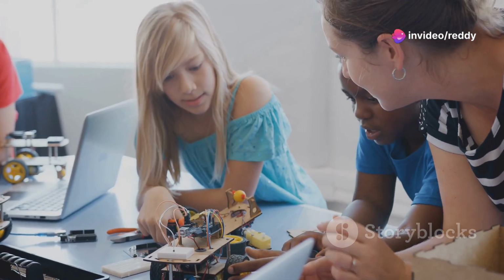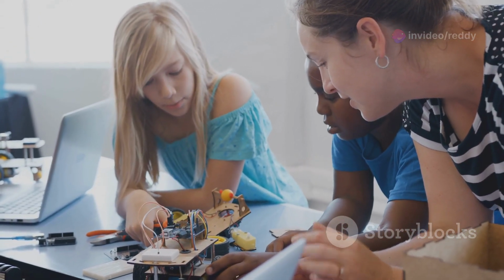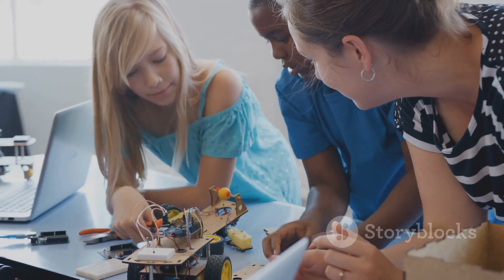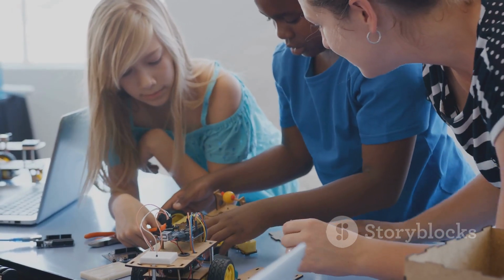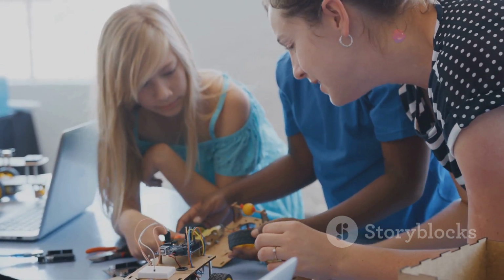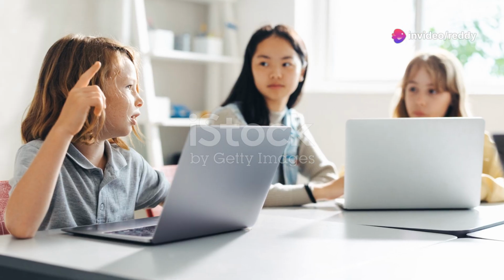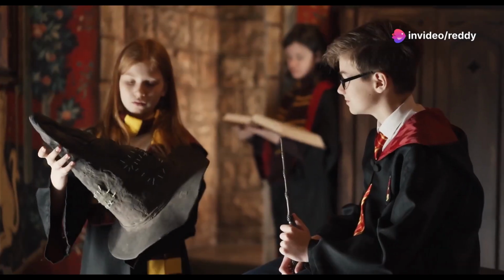Congratulations, young wizards! You've learned the basics of Python, the language of computer magic. But the real magic happens when you practice, experiment, build your own spells, and soon you'll be a coding wizard extraordinaire.